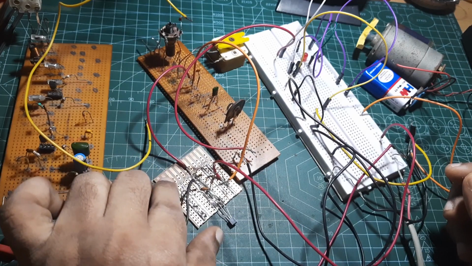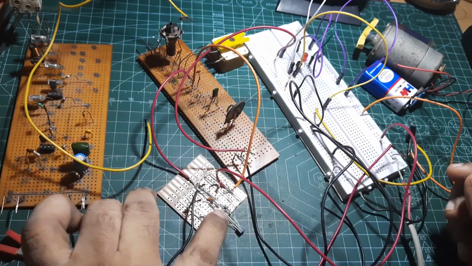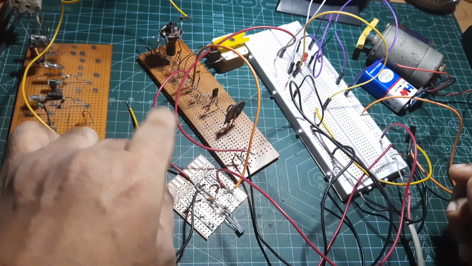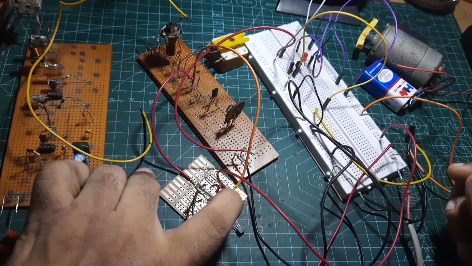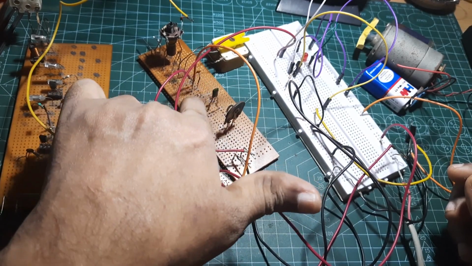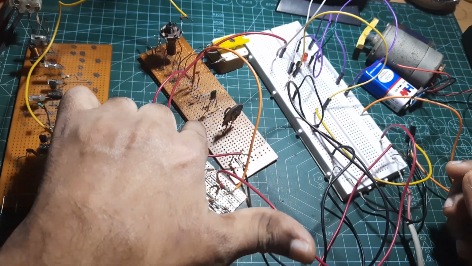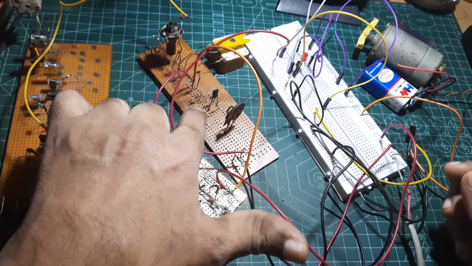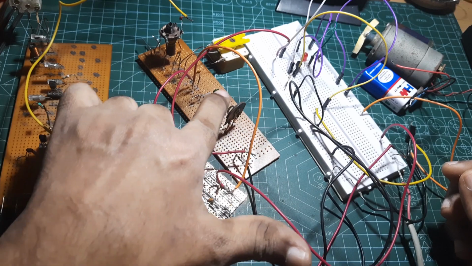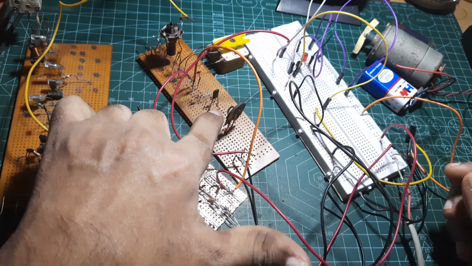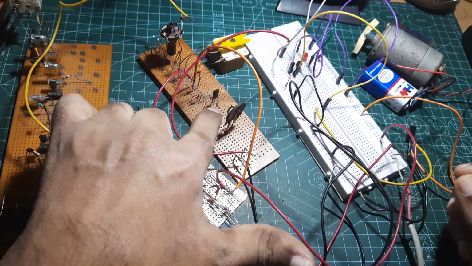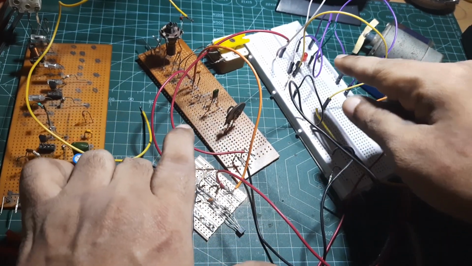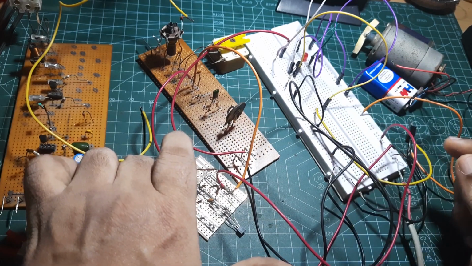Here we have a single stage of amplification to boost the selected RF signal. Then it is given to the DC converter stage, where the RF signal is converted into DC voltage. So we have a variable resistor here to adjust the required amount of voltage that needs to be provided to the DC voltage amplifier stage.